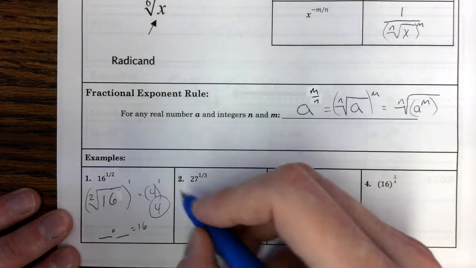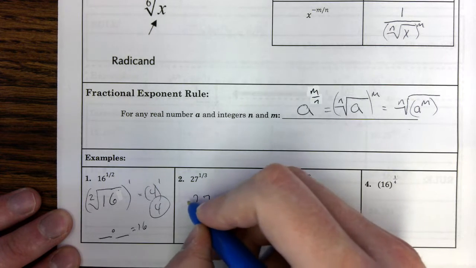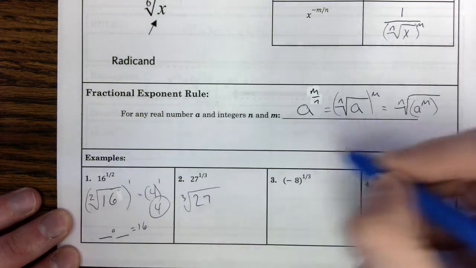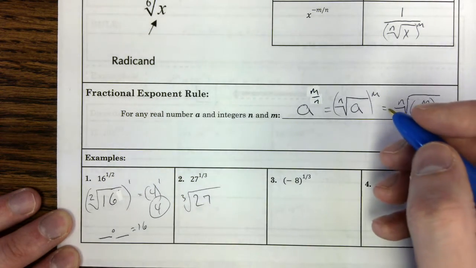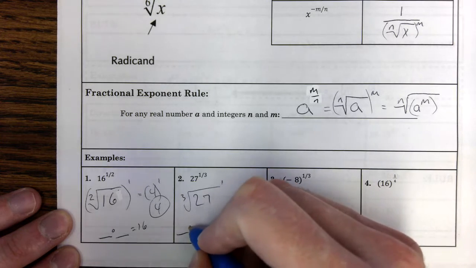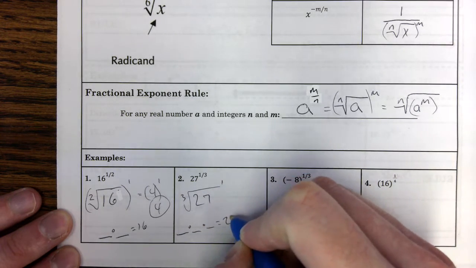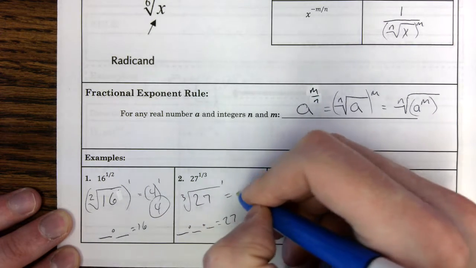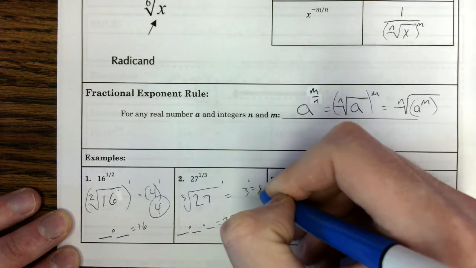This is saying 27 is the radicand, 3 is the root or the index, and 1 is the power or exponent. Well, this is saying blank times blank times blank equals 27. And the answer here is 3. 3 to the 1 is 3.